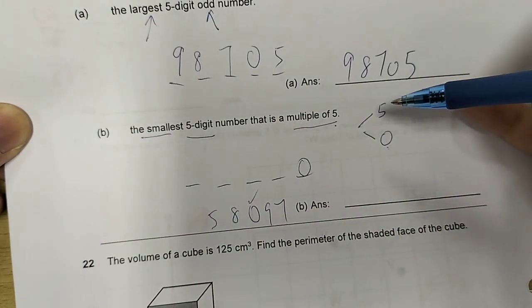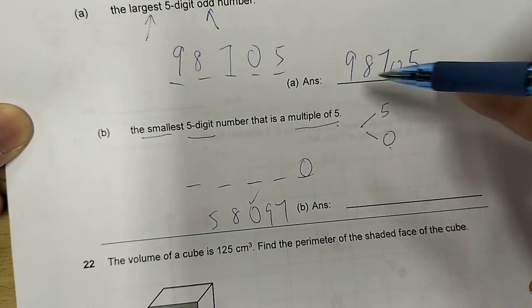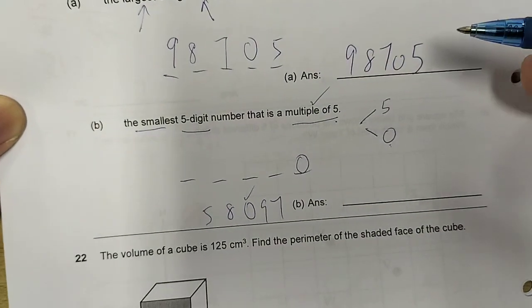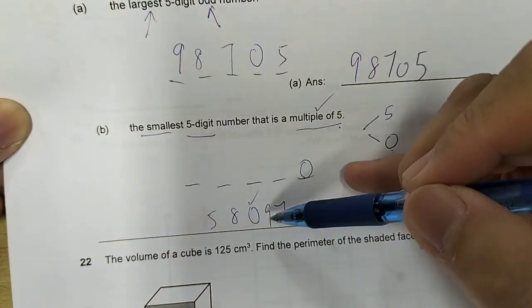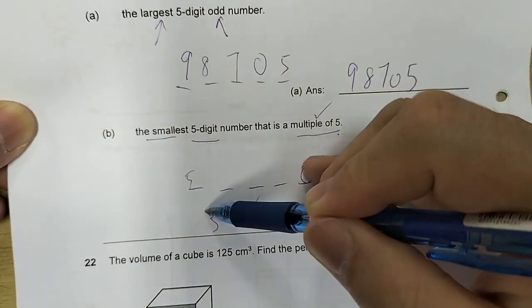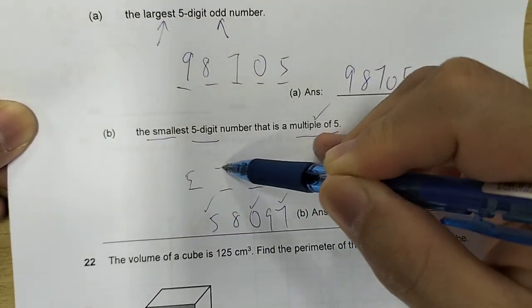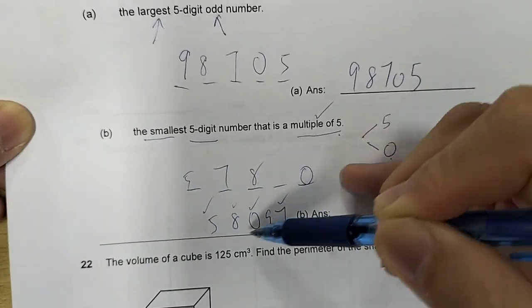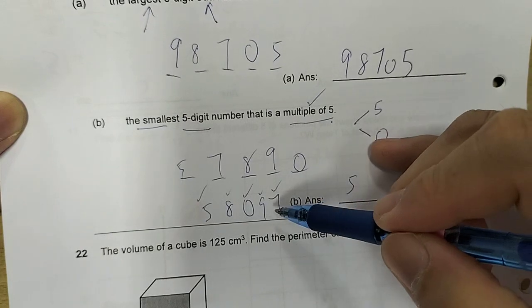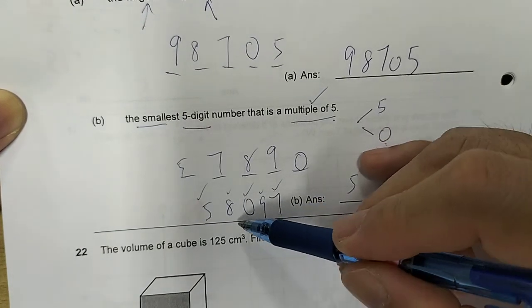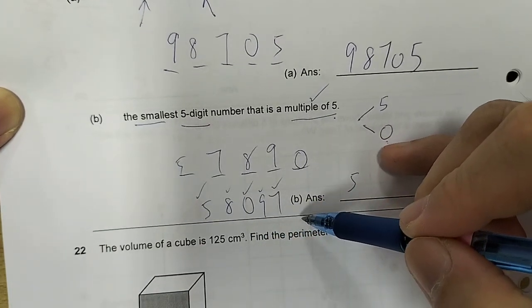Now I want the smallest number. I've done this part already. Smallest. Now I put the smallest number I can in front. The smallest one will be 5. Next smallest is 7. Next smallest is 8. Next smallest is 9. So 57. So did I do correctly? Let me just double check. Smallest.